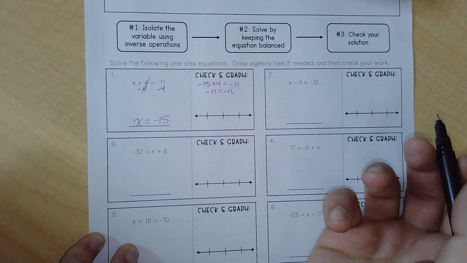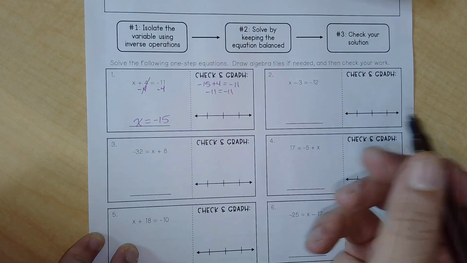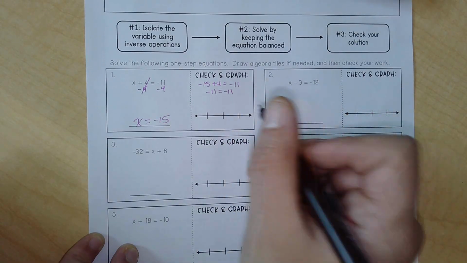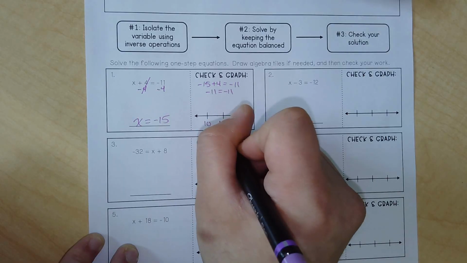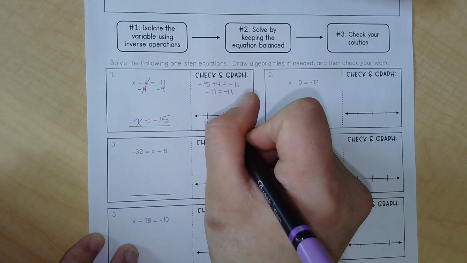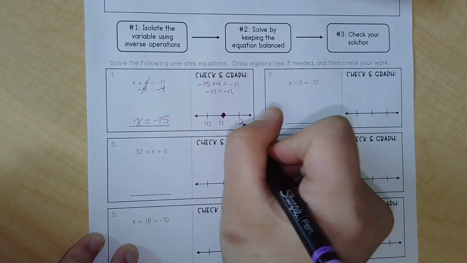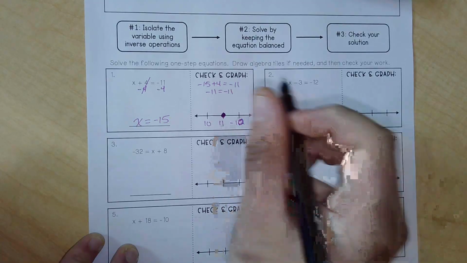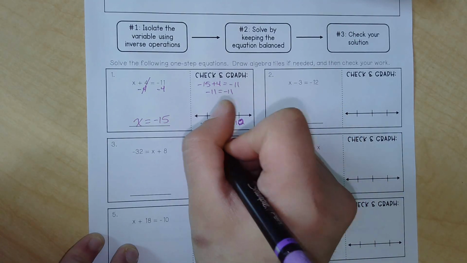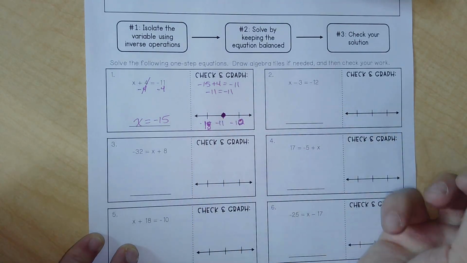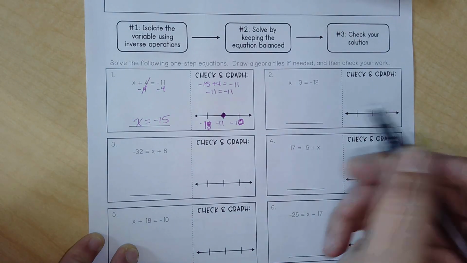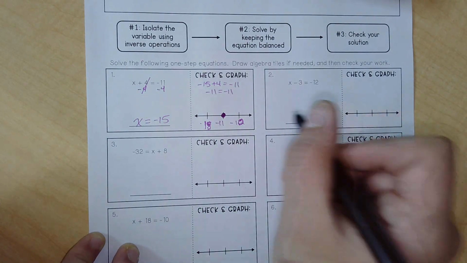Here, I'm not really going to find a rhyme or a reason. Let's say this is 10, 11, and 12. I'm just going to plot my dot right here on the 12, or on the negative 11 rather. Actually, what it should have been was negative 10, negative 11, negative 12. Sorry about that. My bad. And so I'm just going to plot it right there on the negative 11. I should have done that better.